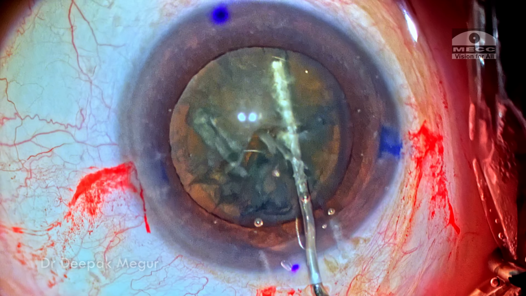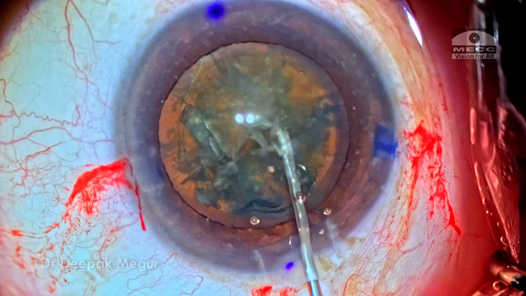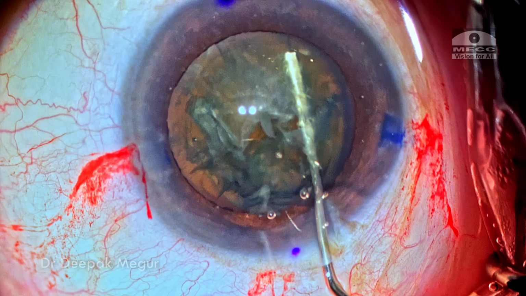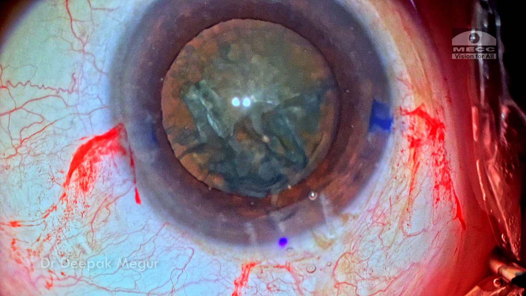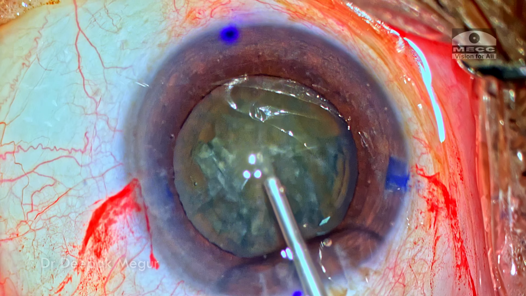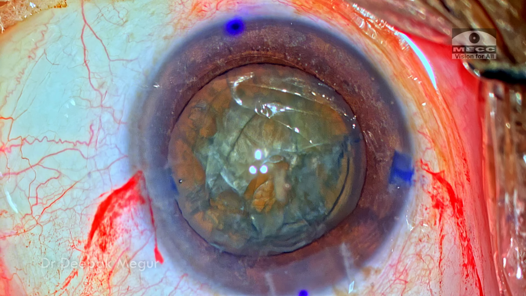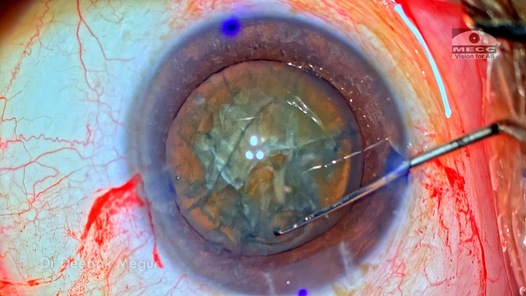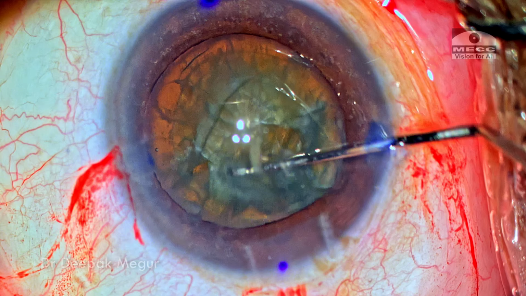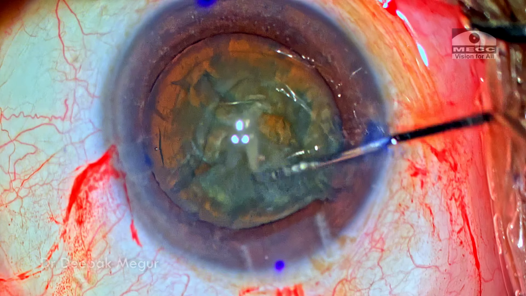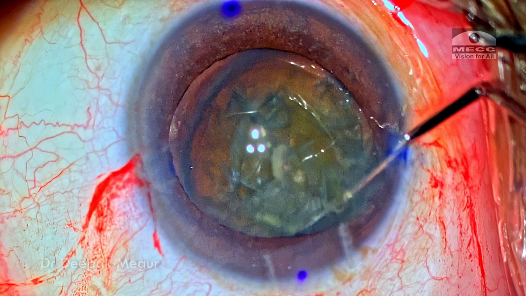I'm attempting to perform hydrodelineation, but it doesn't seem to produce any golden rings. I don't want to use any excess fluid. I just stop there and come out. I'm refilling the chamber with just a little bit of OVD. I'm using a Sinskey hook just to confirm that the nucleus mobility is there. I'm just rotating the nucleus a couple of times, which ensures that the nucleus is mobile.